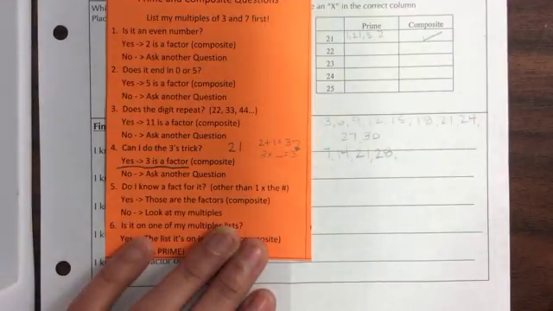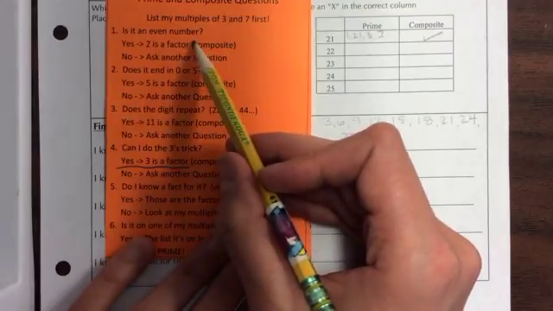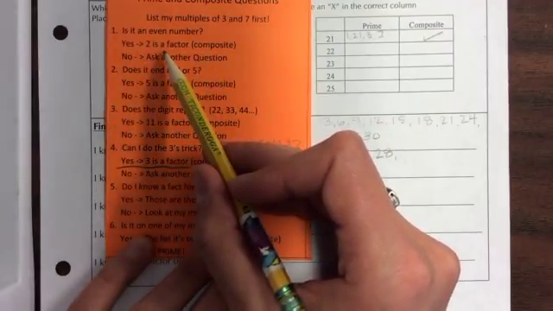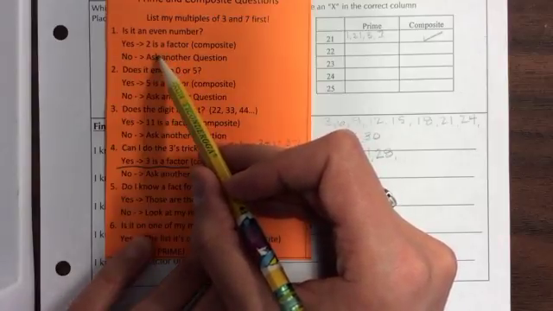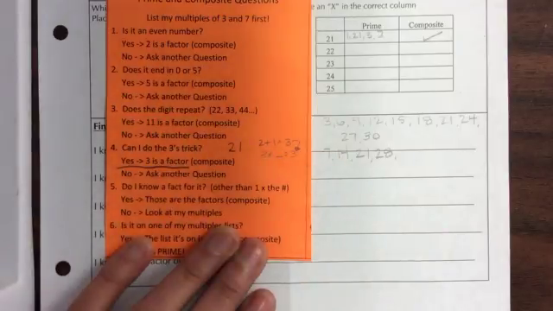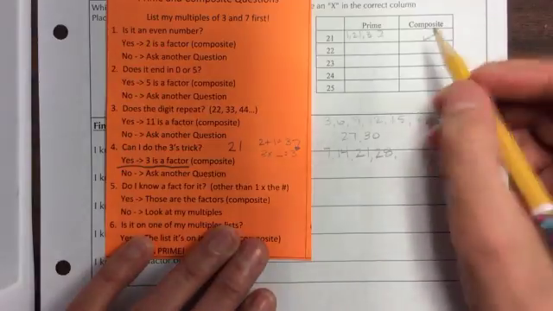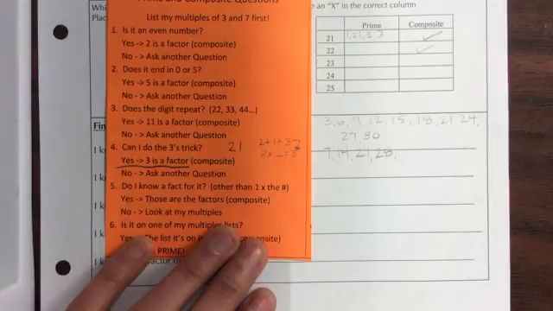The next one is 22. So I'm going to ask myself the same questions. This is just to figure out if it's prime or composite. So, is it an even number? Yes. That means that 2 is a factor of this number. So the factors of 22 would be 1, 22, 2, and something else, probably. Okay, I know in my head that it's 11. Your students may not quite know that yet. They may not have made that connection. But just by knowing that it's an even number, I know that it's composite.